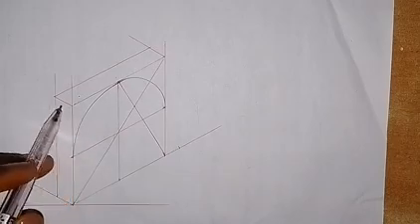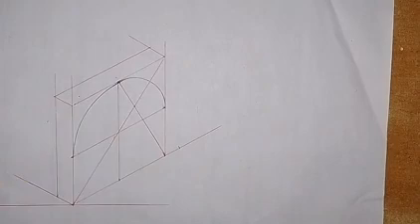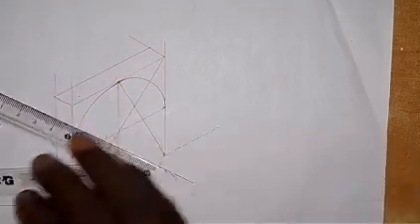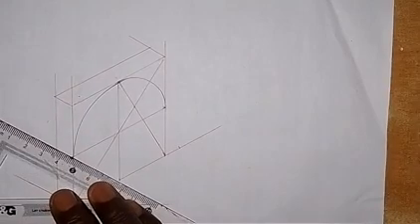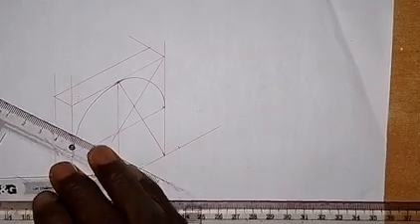Then we also have this curve on this part here, so we need to produce that curve. This is what I do to work the curve on this part out. What you are to do is draw a line from here to touch this line, and then take some point here.